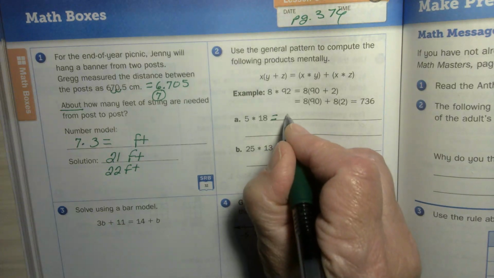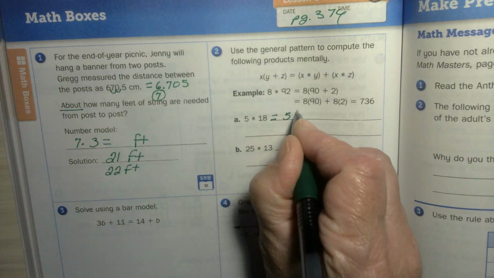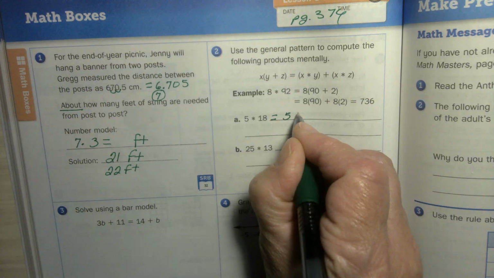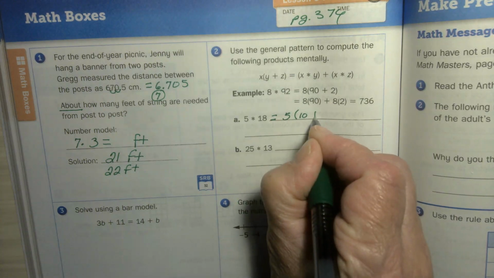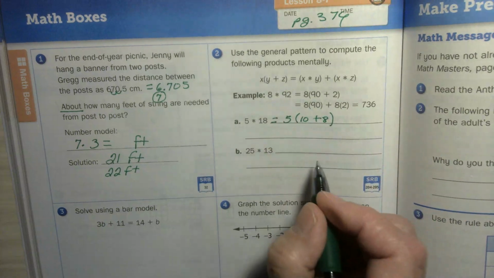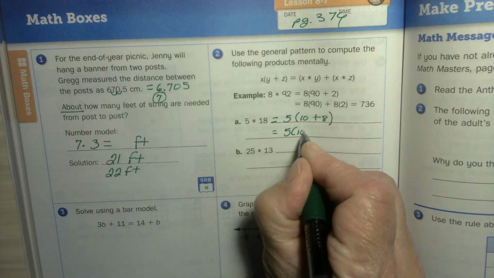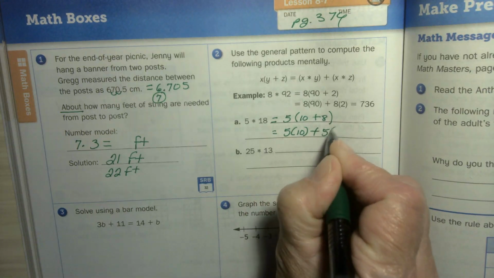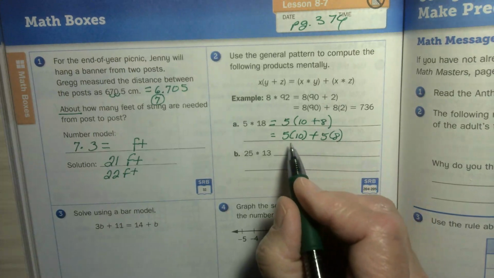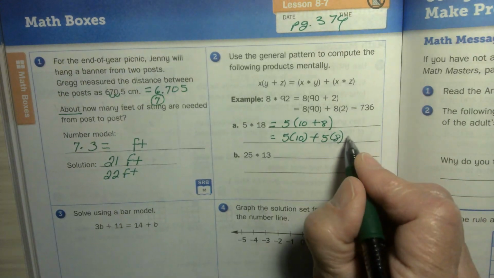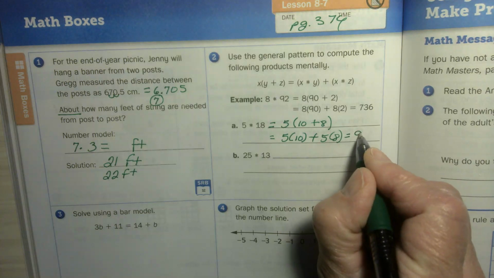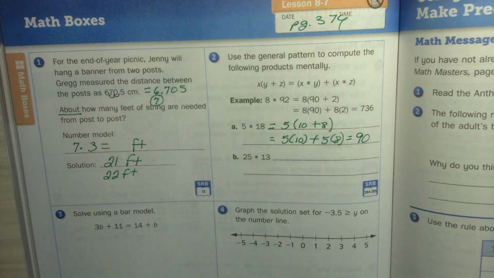So now let's do it with this one. That's going to equal 5 times 10 plus 8 is 18. So what does that equal? 5 times 10 plus 5 times 8. 50 plus 40 is 90. Okay?